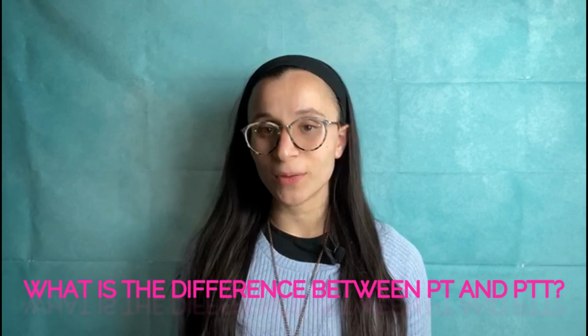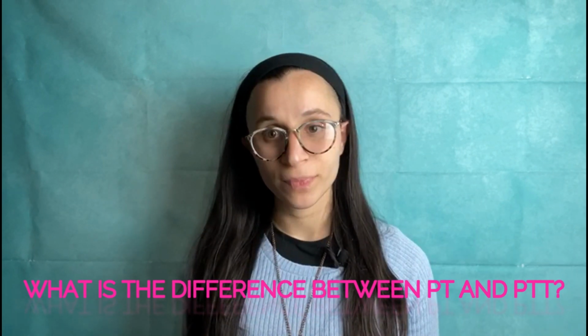So what's the difference between PT and PTT? For nursing school, you don't really have to know the numbers. So just know that they're both used for the same reason, to see how long it takes the blood to clot, but they're both evaluating different coagulation factors. Some are 8 and 9, some are 11, like they're different coagulation factors, but that's only if you have to know the whole coagulation cascade, which you don't have to know in nursing school.